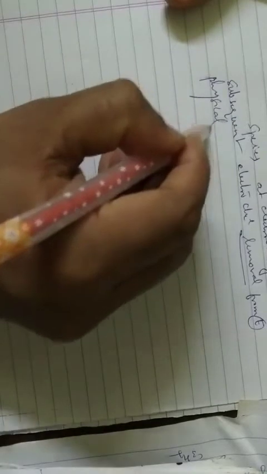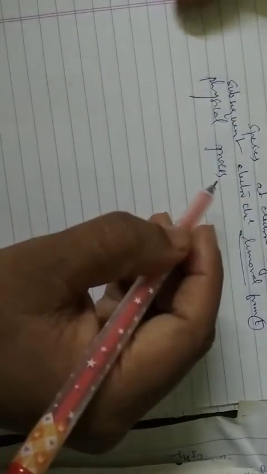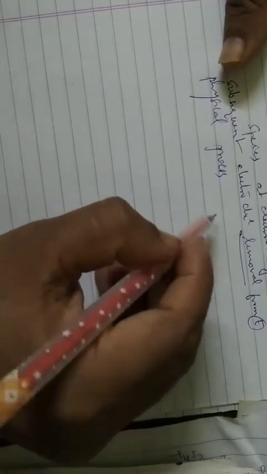Now it is a physical process of separation, this is important, in which one or more compounds are removed, that is stripped, from the liquid stream by using the vapor stream. So this is what is important here.